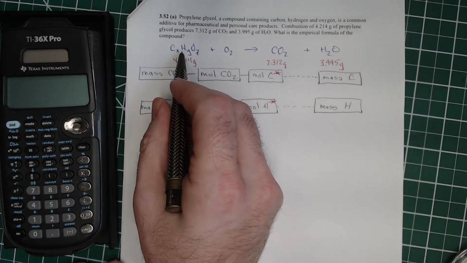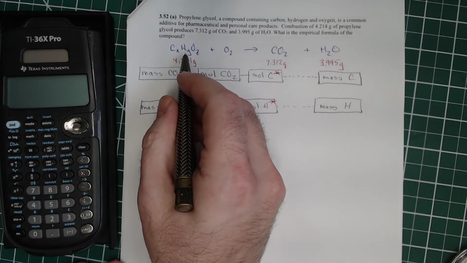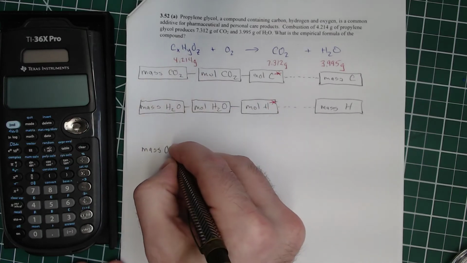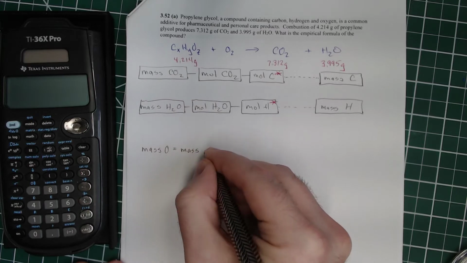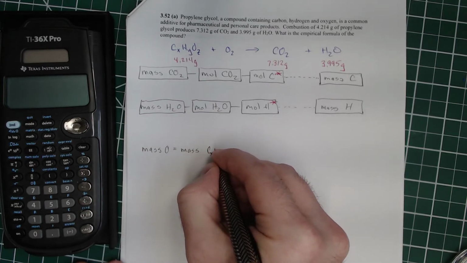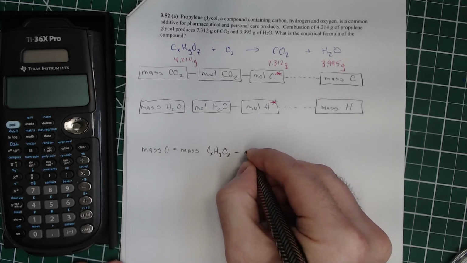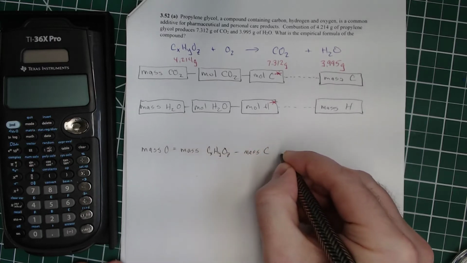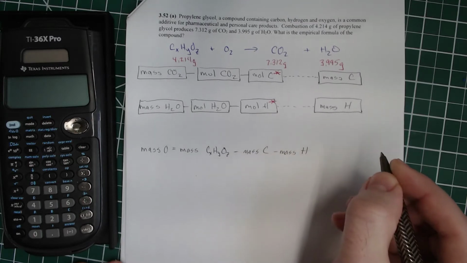And this one will tell us how much is hydrogen. Well, if we subtract those two numbers away from the mass of this, we'll get the mass of oxygen. So our mass of oxygen will be equal to the mass of CxHyOz minus the mass of carbon and the mass of hydrogen.